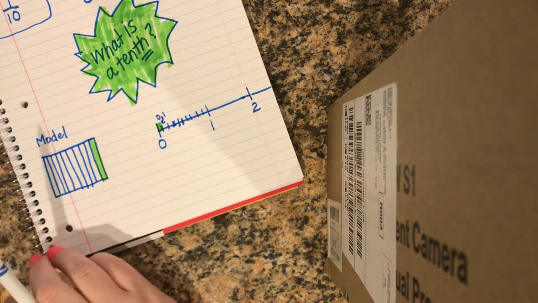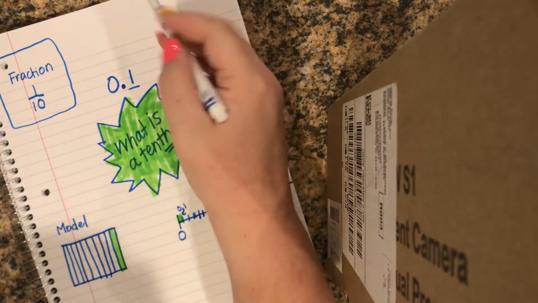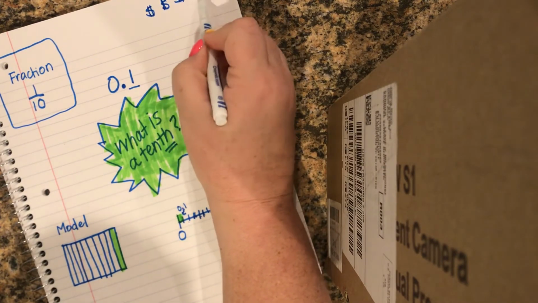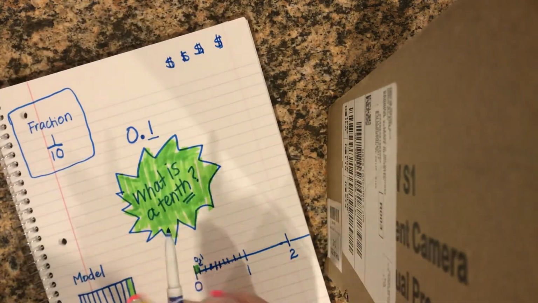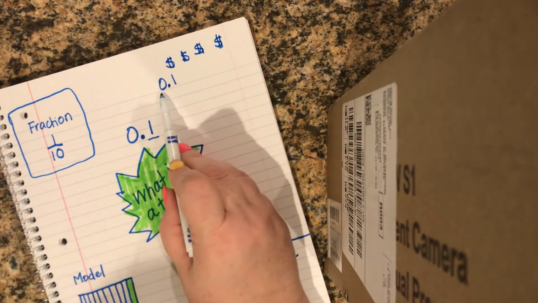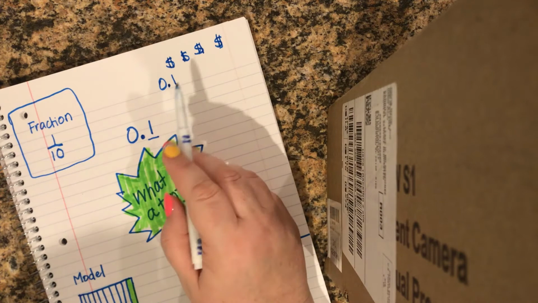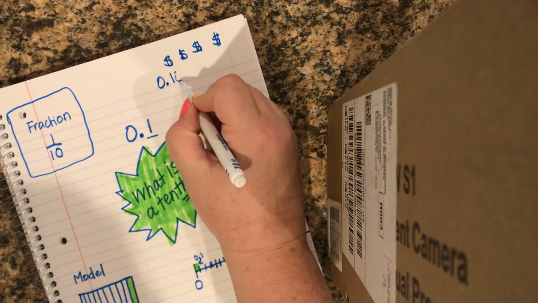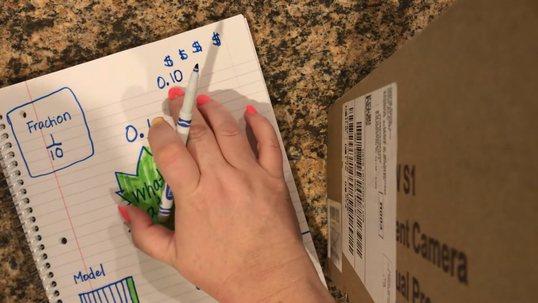Well, we sure have been talking about money a lot with decimals, so why don't we draw what 1/10 looks like? All right, so over here, I'm going to write money signs. Let me make sure you can see that in the camera. No, I need to come down a little more. All right, so 0.1. Now, some people will look at this and think that's a penny when they see the number 1, but that 1 is in the tenths place. That means we have 1/10. It doesn't matter if we add a 0 here, it doesn't change the value. That is still 1/10.